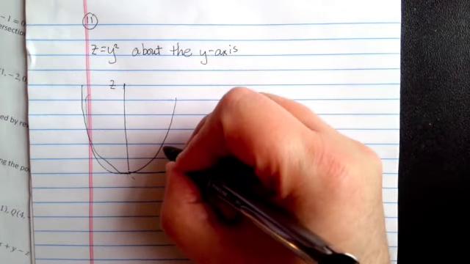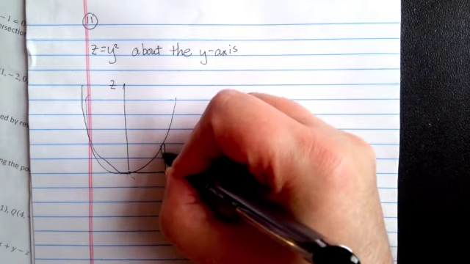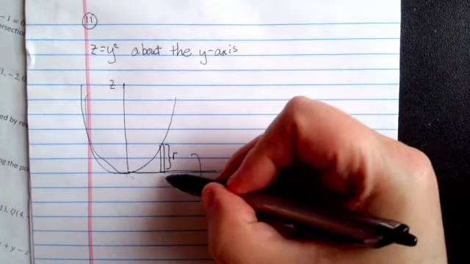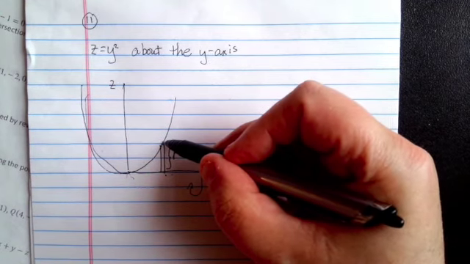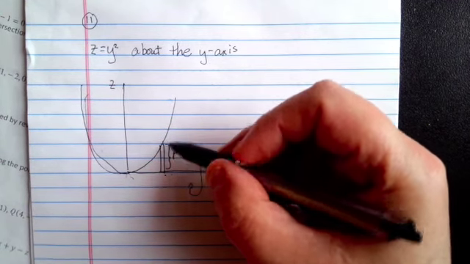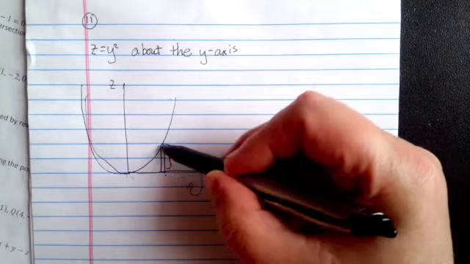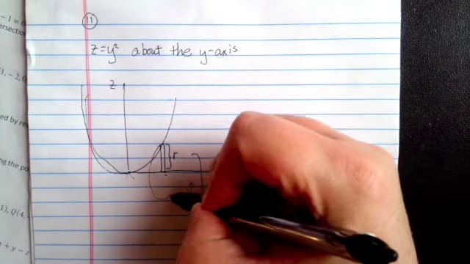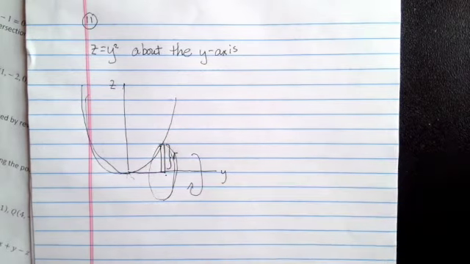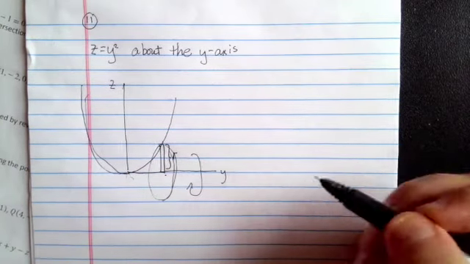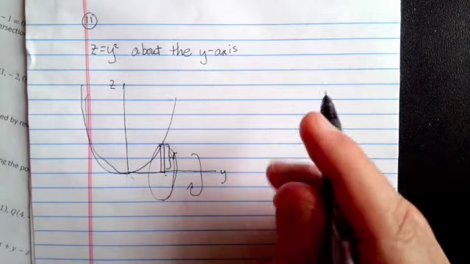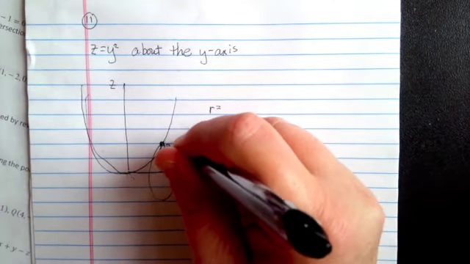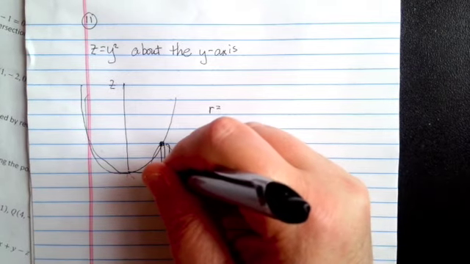Alright, so what we need is this distance, the distance from the axis of revolution to the curve. That's going to be the radius of a circle that is generated by letting this point revolve about the y-axis. Right, so that point is going to revolve about the y-axis and generate a circle. So r is going to be that z value minus that z value.